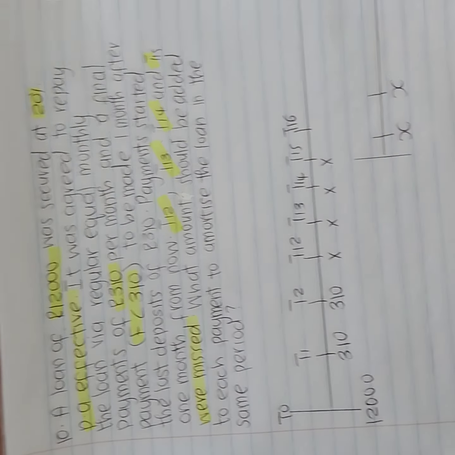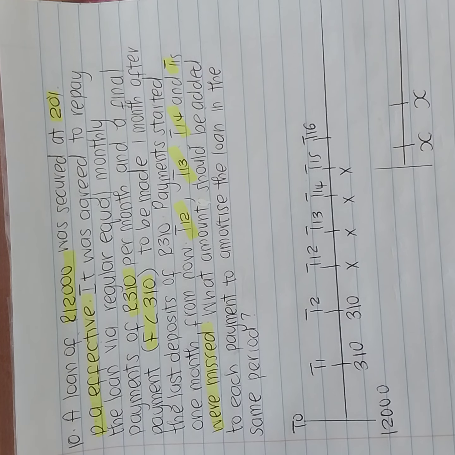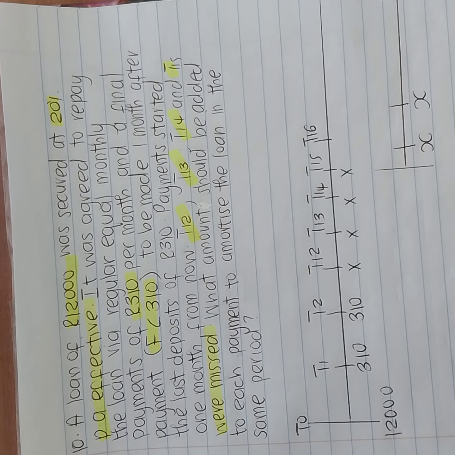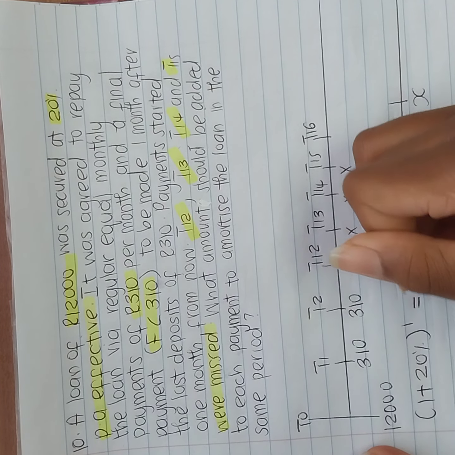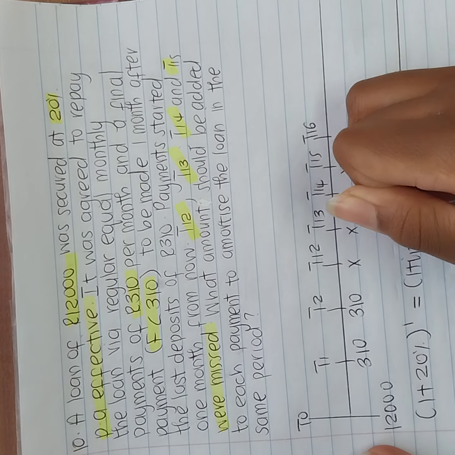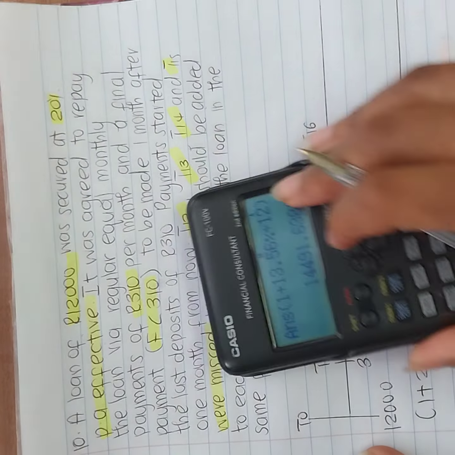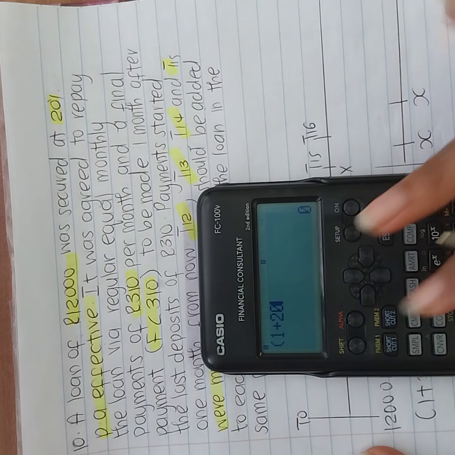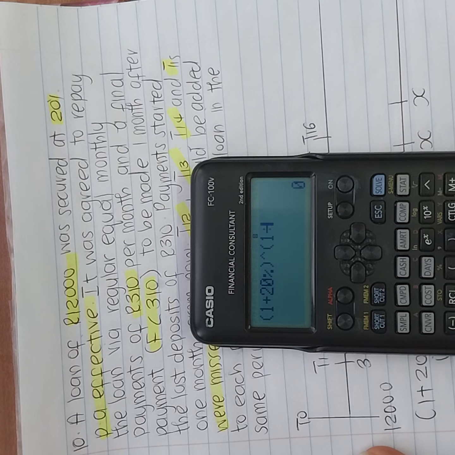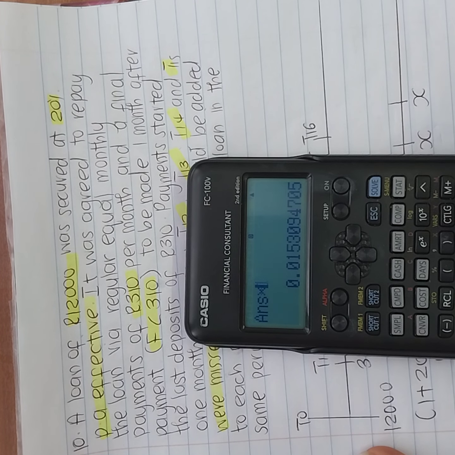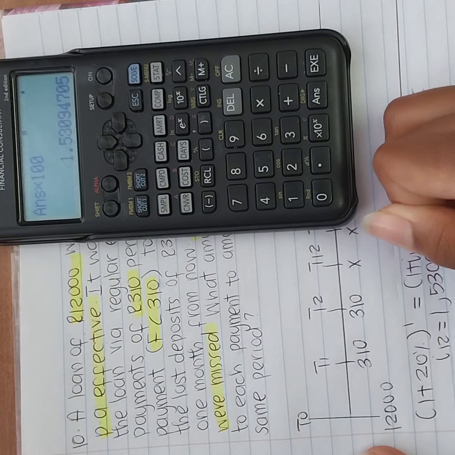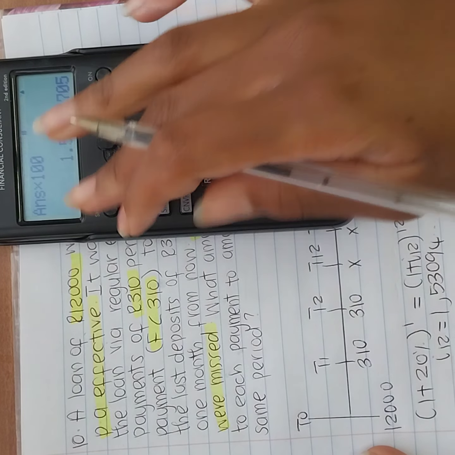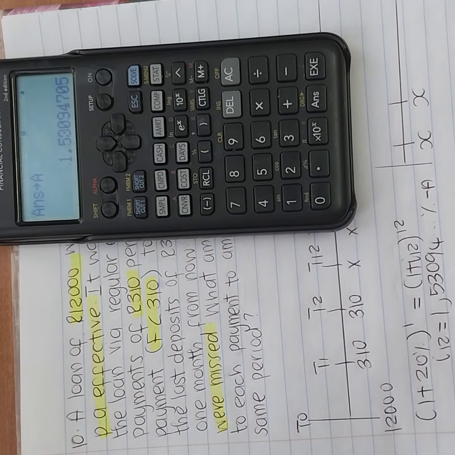But before we can do that, remember that we are told that the loan is 20% per annum effective and our payments are being made monthly. So we need to use the equivalence formula to find our monthly interest rate. So we have 1 plus 20% to the power of 1 is equal to 1 plus I12 to the power of 12. So I12 is equal to 1 plus 20% to the power of 1 divided by 12 minus 1 times 100. And we get 1.53094%. Let's store this under A. Shift RCL store A, right?